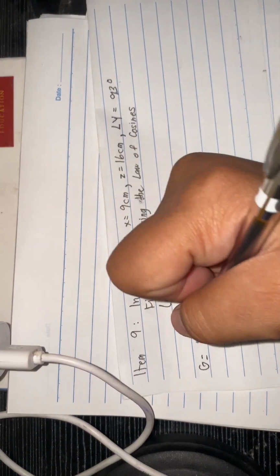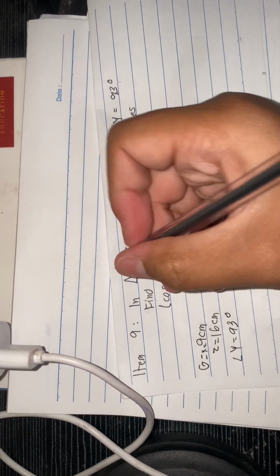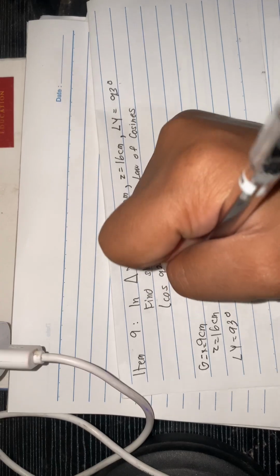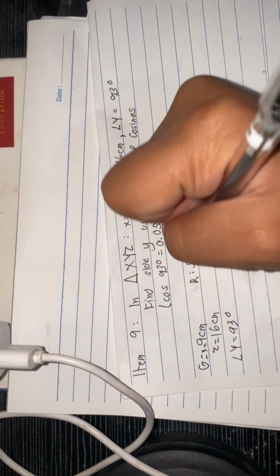So given is x is equal to 9 centimeters, z is equal to 16 centimeters, and angle y is equal to 93 degrees. Required is side y.